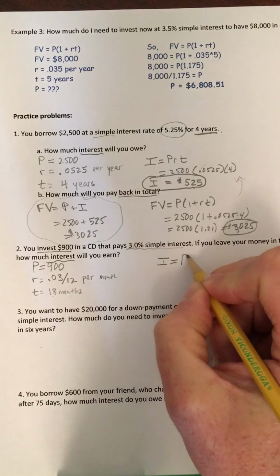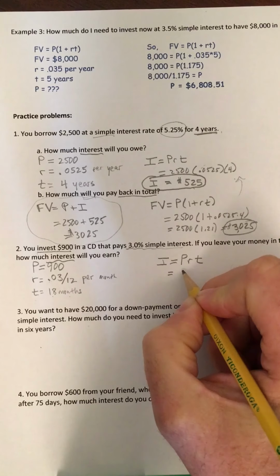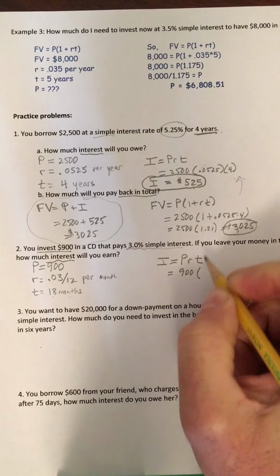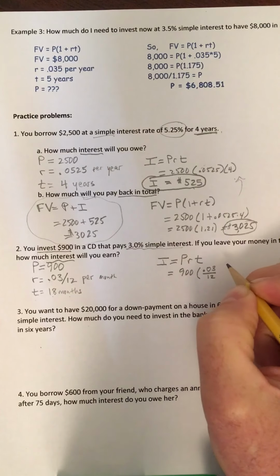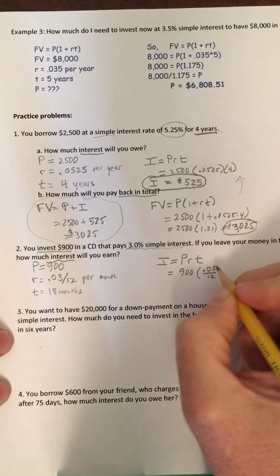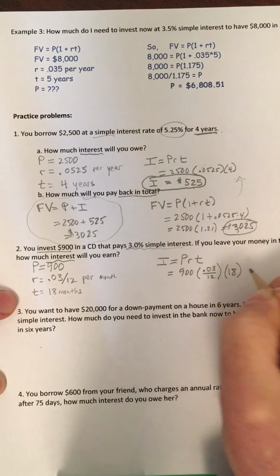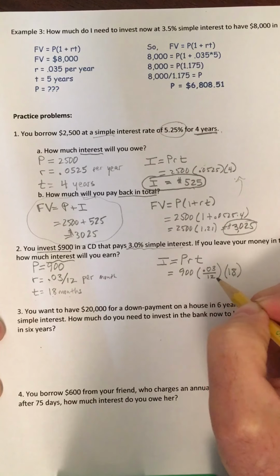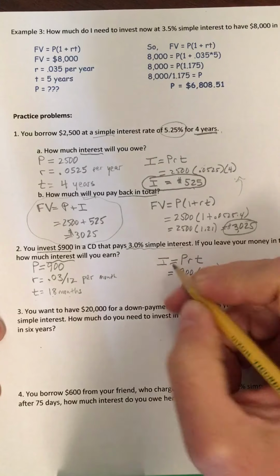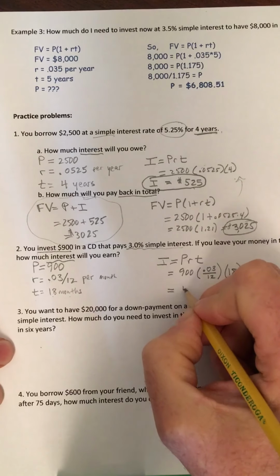So my interest is the principal times the periodic rate times the time. I put in $900. They're going to pay me 0.03 divided by 12 every month. That's the monthly rate, times how many months? 18 months. This rate and this term need to be in the same units. This is per month, this is in months. That's going to be the key. And then just multiply those together.